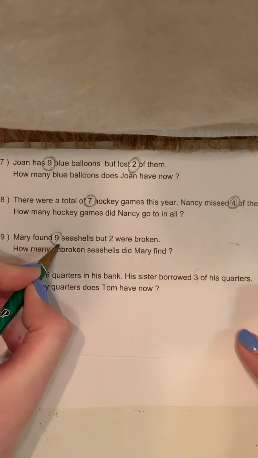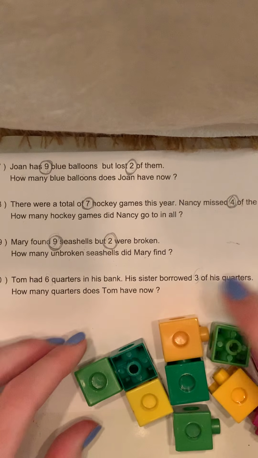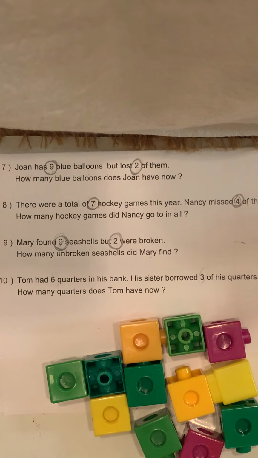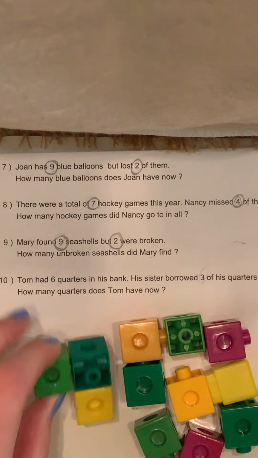For number 7, I drew pictures to solve. For number 8, I used a number line to solve. For number 9, I am going to use counters. Again, I have counters or cubes here, and if you don't have counters or cubes at home, you can use items around the house. You could use cotton balls, you could use noodles, you could really use beads, anything of the sort. I need 9 cubes to represent my 9 seashells.